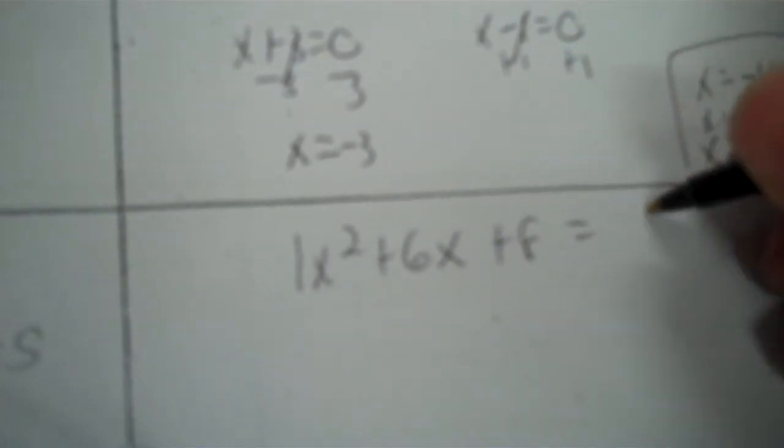So now instead of an x to the third, it's 1x to the second plus 6x plus 8 equals 0. Now I factor the trinomial.